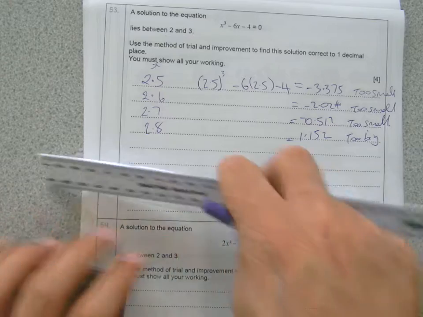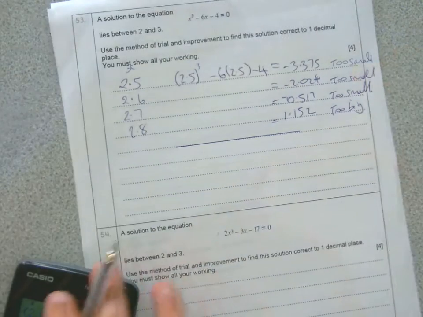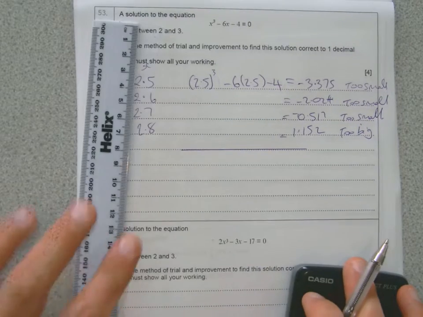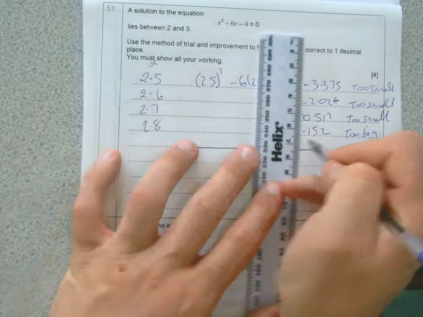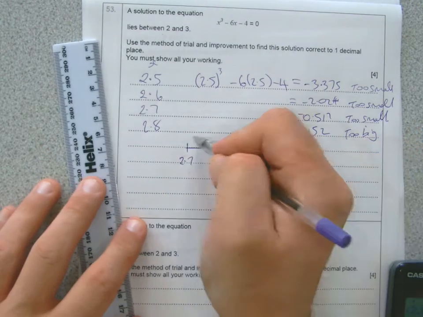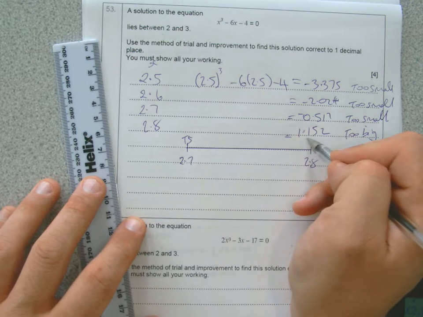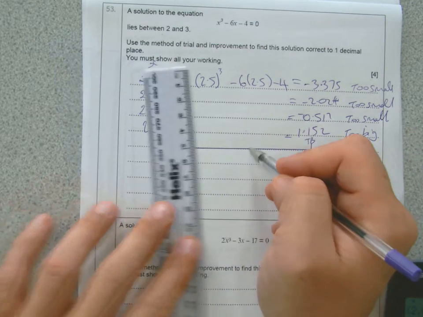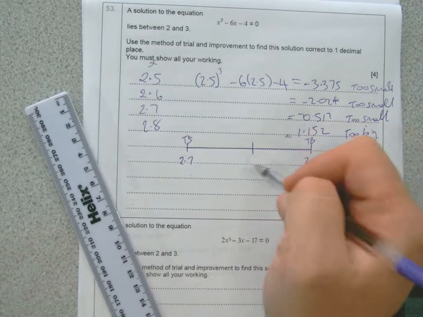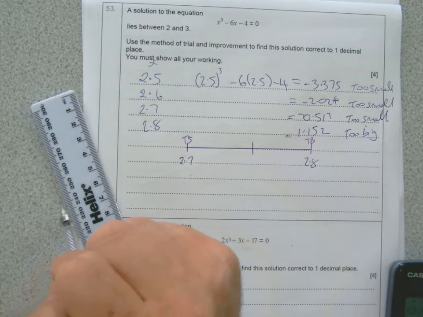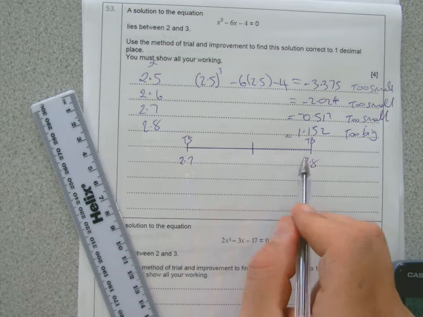It does make more sense if I just draw a little number line. This always helps because we want to get all of these marks. So far we've got 2 marks. So 2.7 and 2.8. And 2.7 was too small, so I'll put TS there for too small, but 2.8 was too big. So what we do then is we go in the middle. We'll check in the middle to see where we should go, because 2.7 is too small an answer, 2.8 is too big an answer.